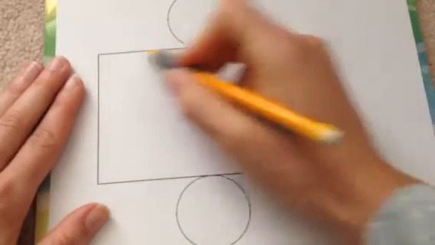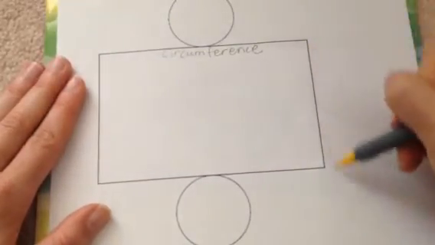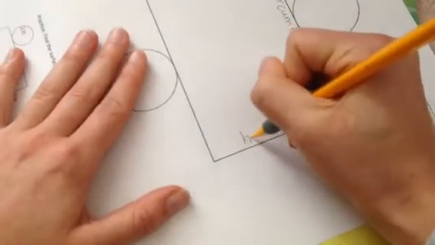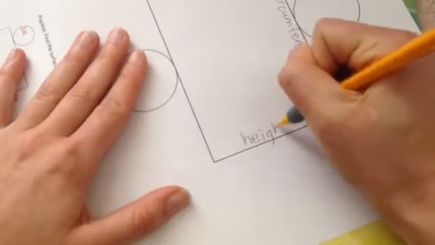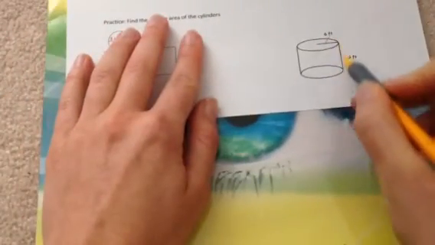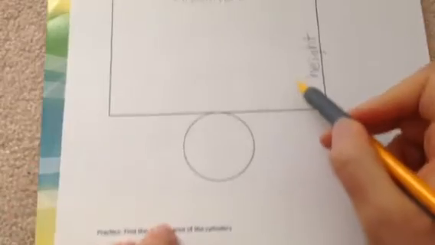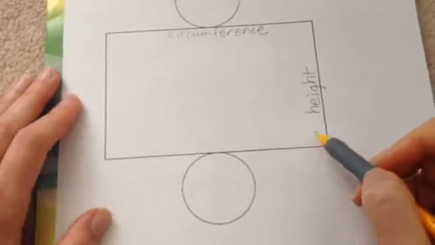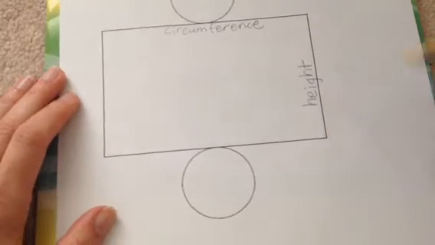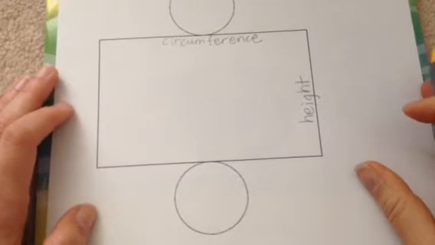This length right here we're going to call height, because if you imagine a cylinder folded upright like this, that would just be the height, which is what we're imagining when we unroll this rectangle. So right now we have this length, which is the circumference, and that is the height. So that's how we'd find the area of the rectangle.